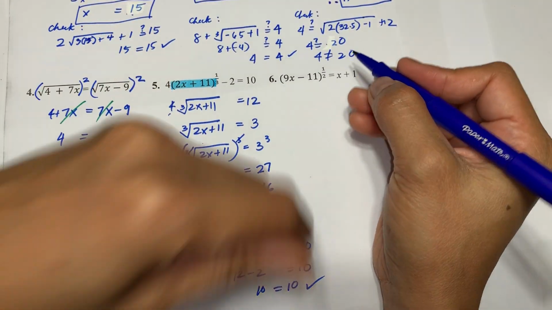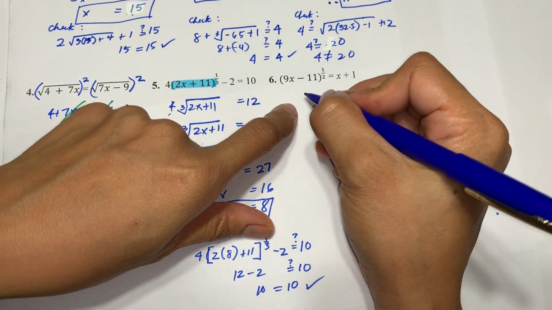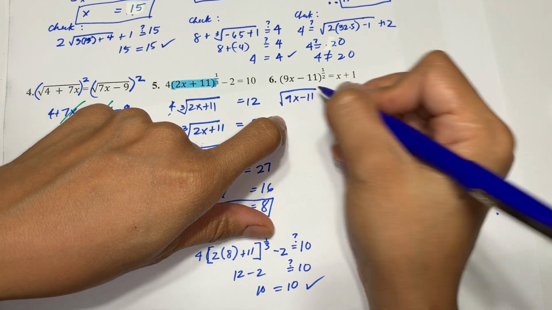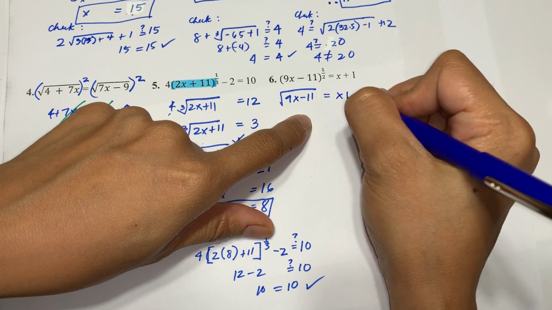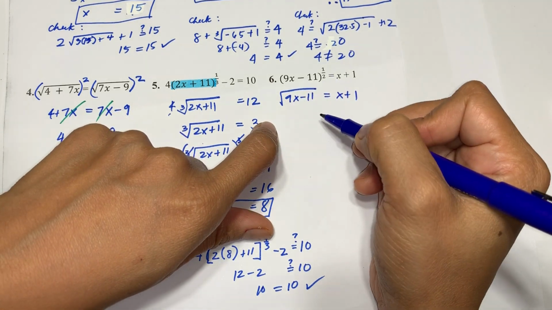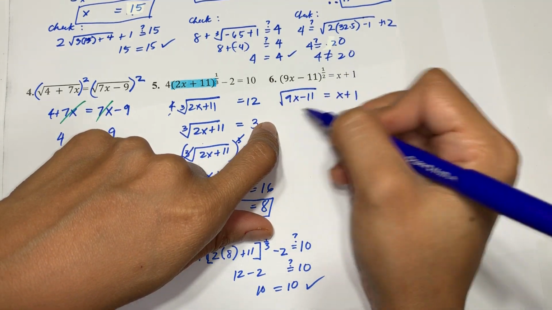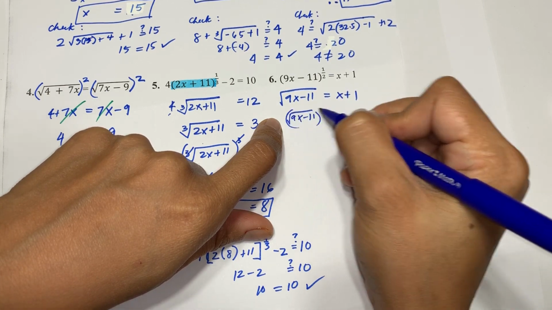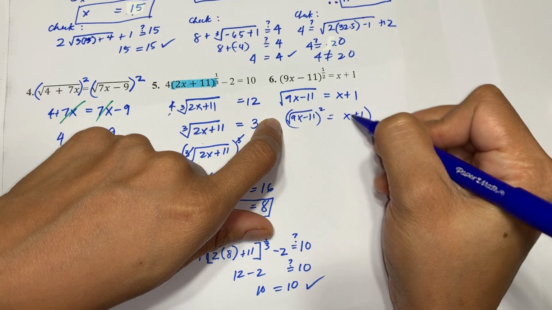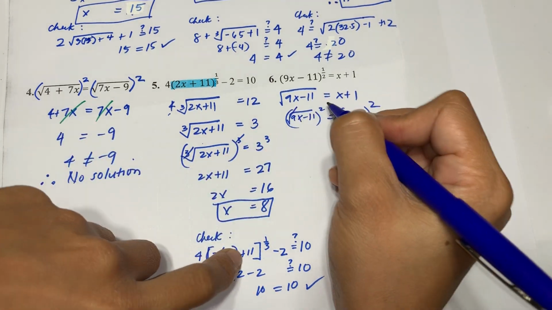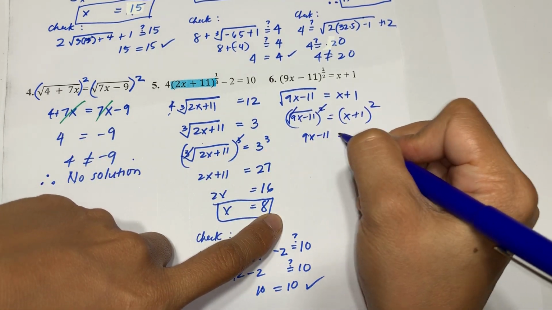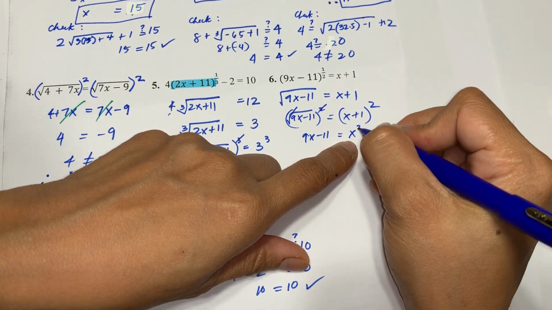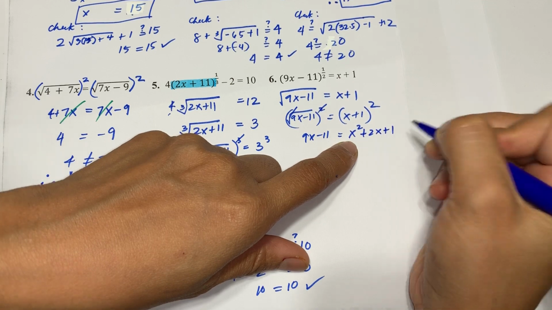Okay. Number 6, again, 1/2 is square root. So this is the same thing as square root of 9x minus 11 equals x plus 1. You square both sides. 9x minus 11 squared equals x plus 1 squared. So you're left with 9x minus 11. FOIL x plus 1 squared. Hopefully you can do this in your head. X squared plus 2x plus 1. FOIL it.